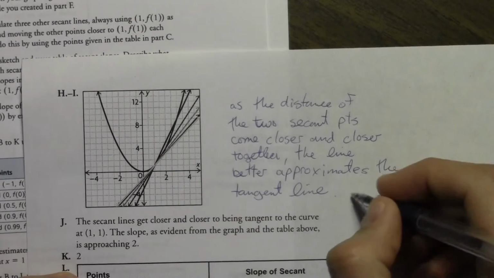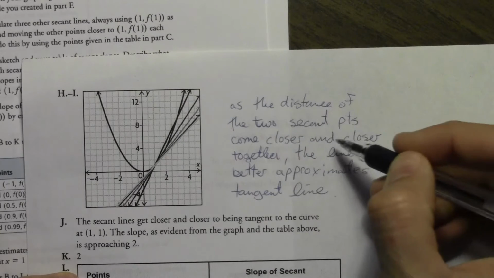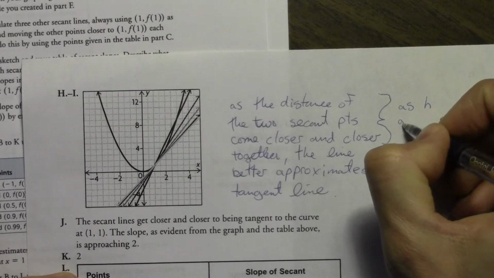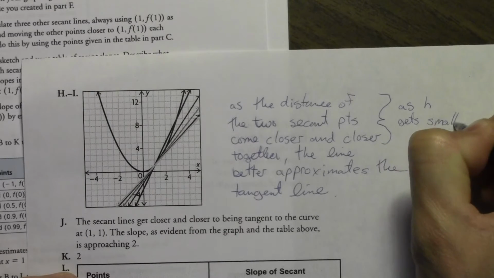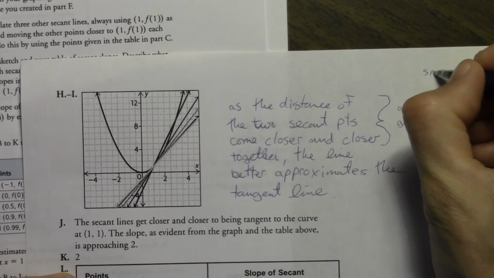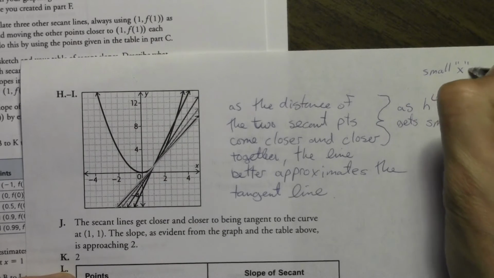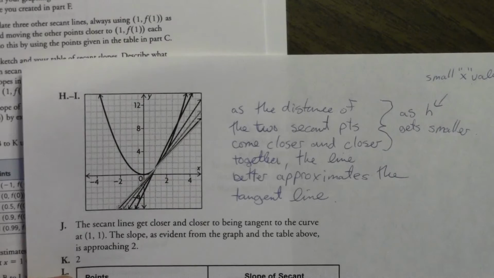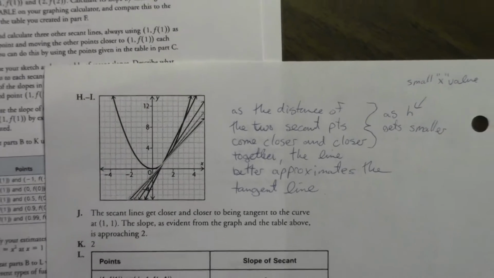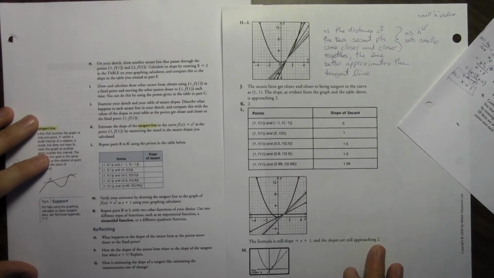Okay, another way of saying that is instead of saying the distance of the two points gets closer and closer together, you could say all this by saying as h gets smaller. Remember what h is from yesterday. It's a small x value, and it's typically added to the a value of x, or the x coordinate of the point of interest. Any questions?